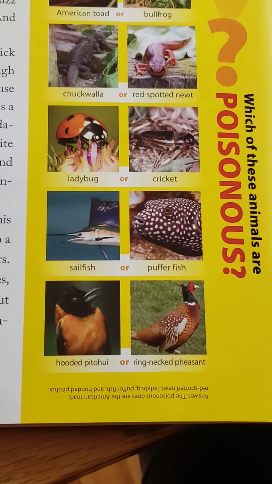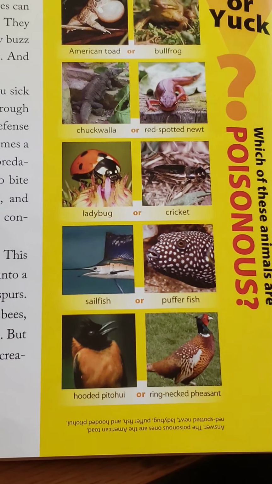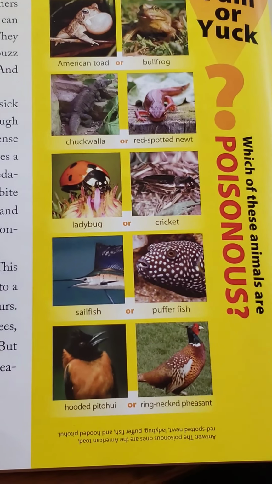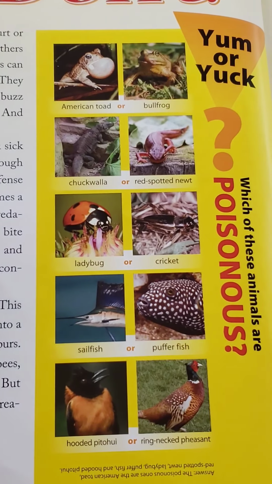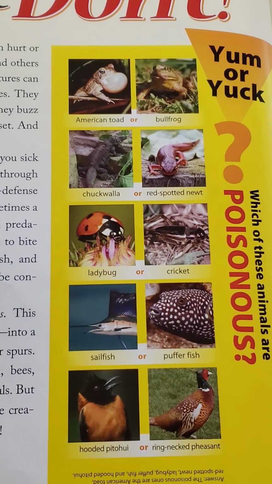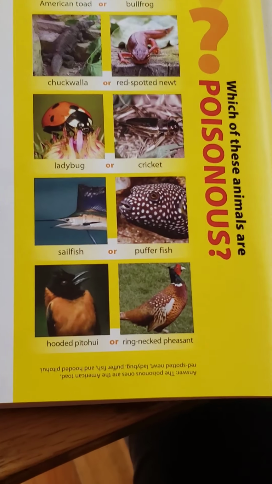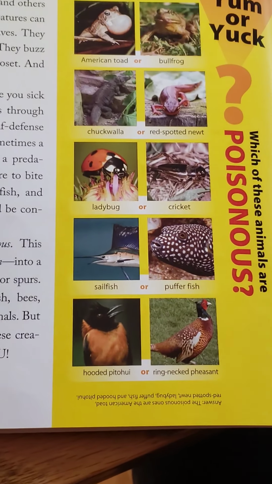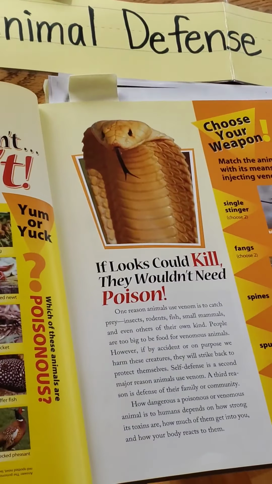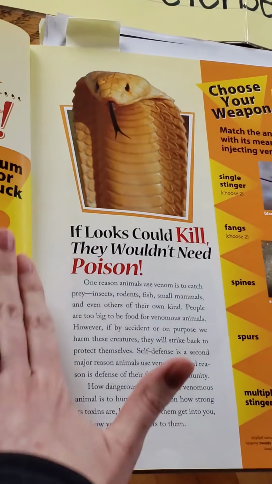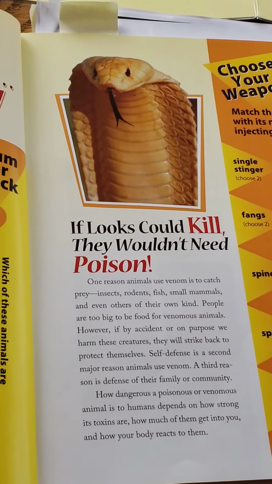And again, if you were listening to the article I just read, it talked about the pufferfish. Pufferfish are actually very poisonous. Could kill you. And then the last one, a hooded pitohui or a ring-necked pheasant. Which one do you think is poisonous? Well, it is the hooded pitohui. All right, nice job. And we're going to read more about those animals in this text. Look at this picture. Ooh, if looks could kill, they wouldn't need poison.